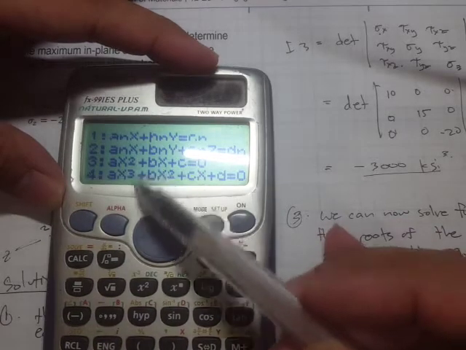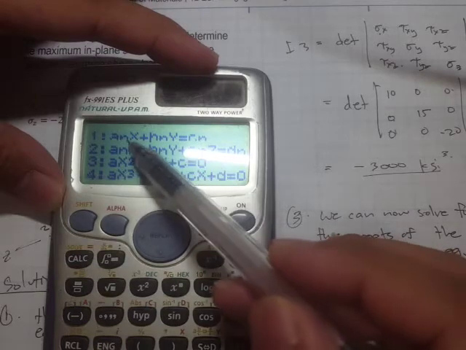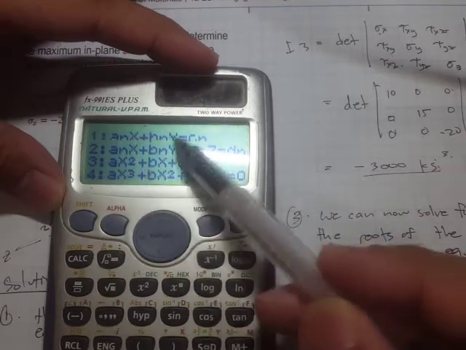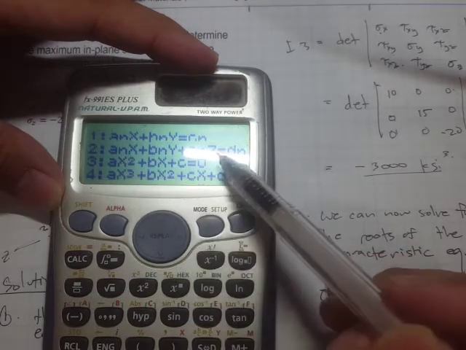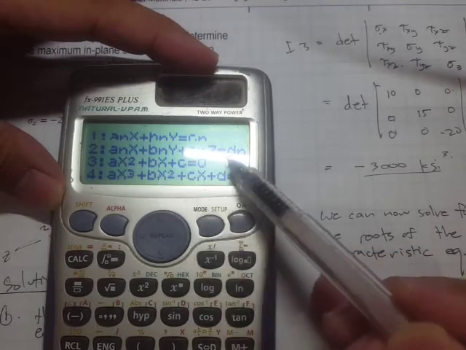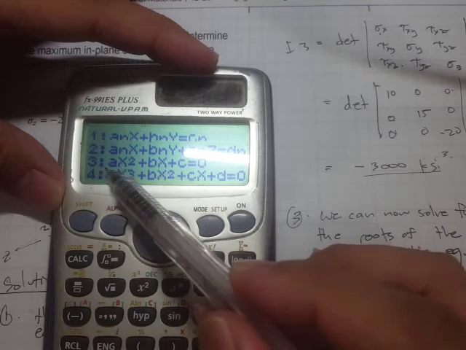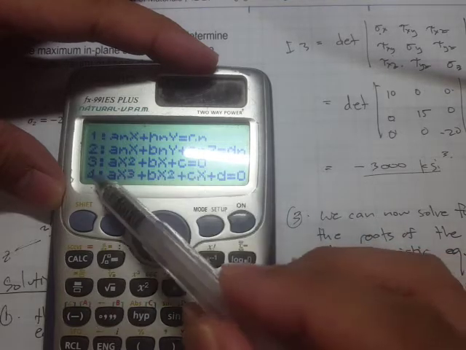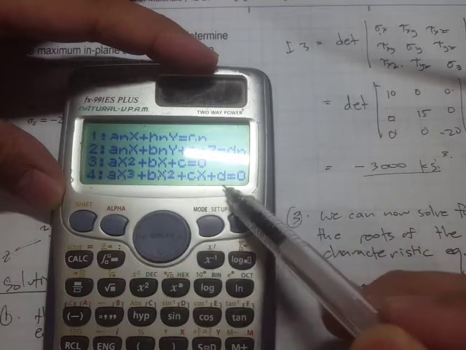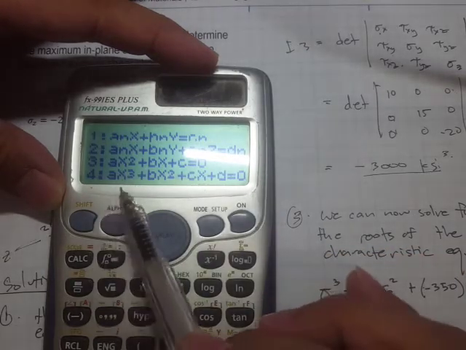There's a linear equation with x and y only, or a linear equation of x, y, and z. The third selection is a quadratic equation, and the fourth is a cubic equation. That's what we are going to select.